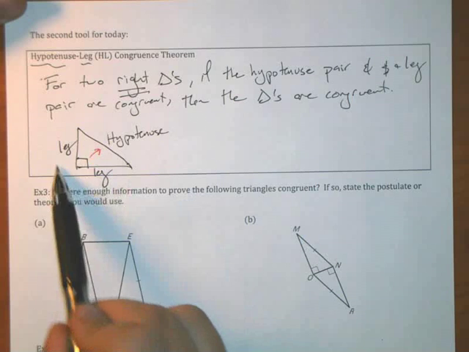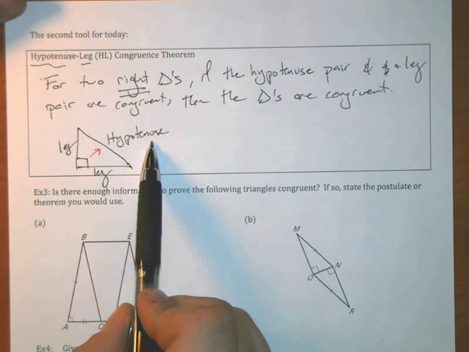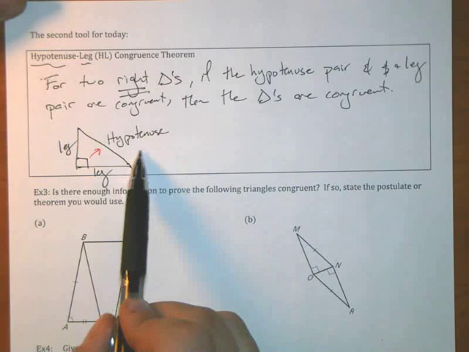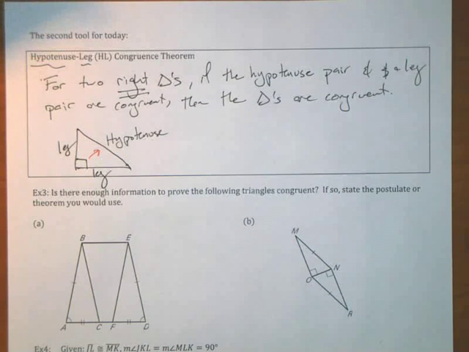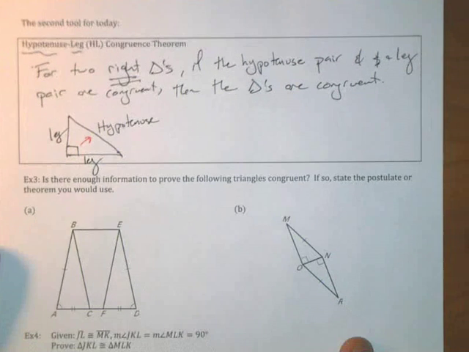So this theorem says that if you know that the two triangles are right triangles, and additionally you know one of the legs and the hypotenuse are congruent, then you can claim that the two triangles in whole are congruent. Okay? It's very important that this is for right triangles. This does not apply if the two triangles are not right triangles. So we've got to be pretty careful when using hypotenuse leg.